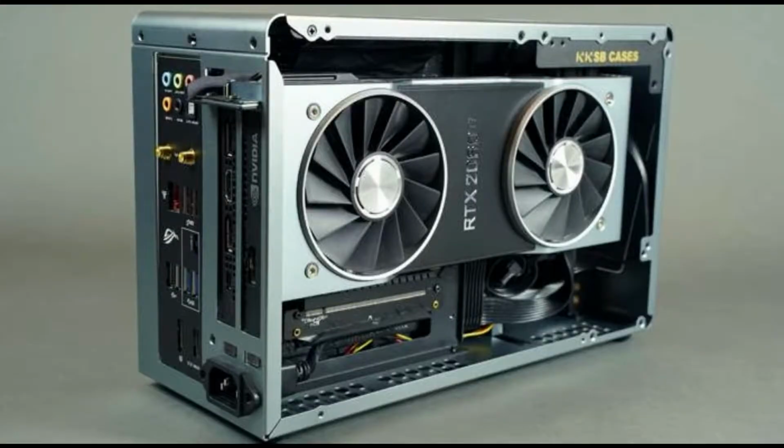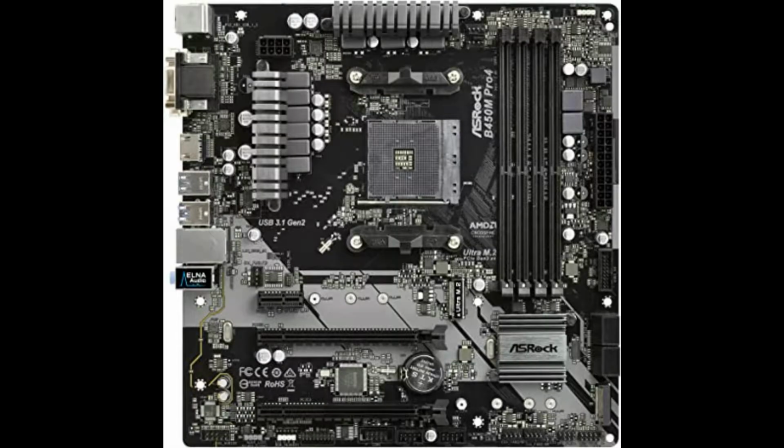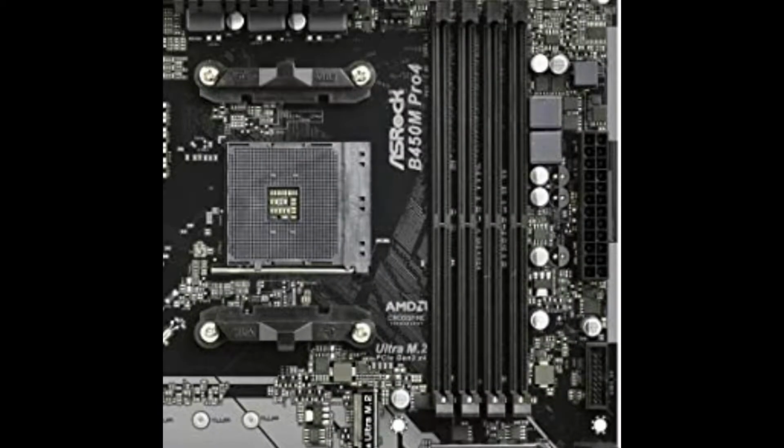Mini ITX boards are very limited for upgrades and workspace. They're usually for small form factor builds. They have very limited features, such as one PCI slot. Micro ATX is more like the middle ground. It offers more features, such as a decent amount of PCI slots and more RAM slots. You're going to have 4 RAM slots on the Micro ATX.